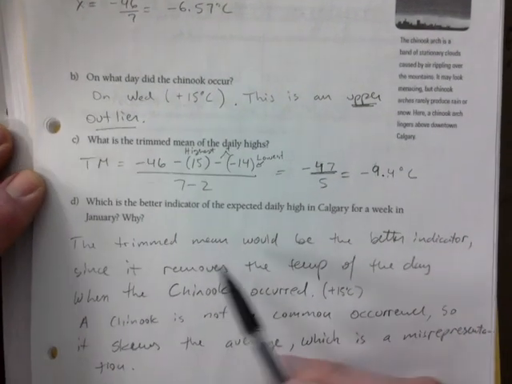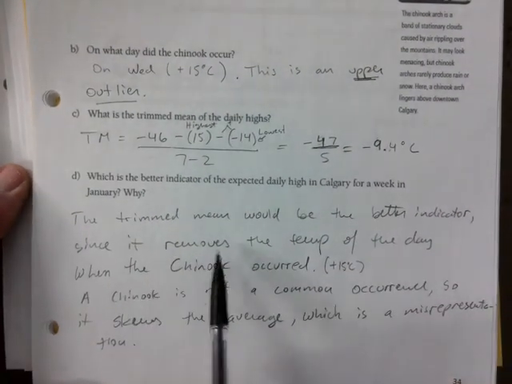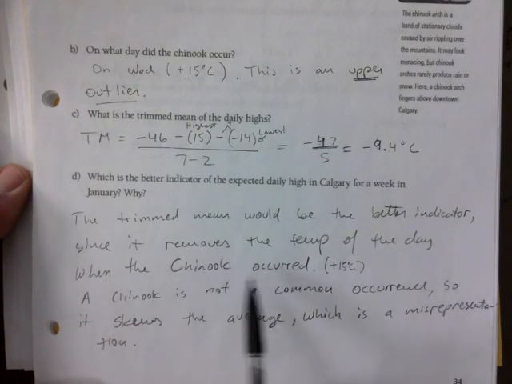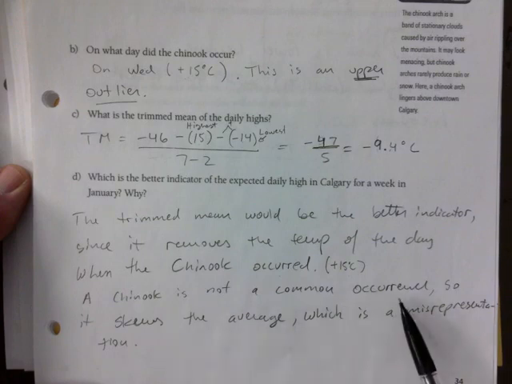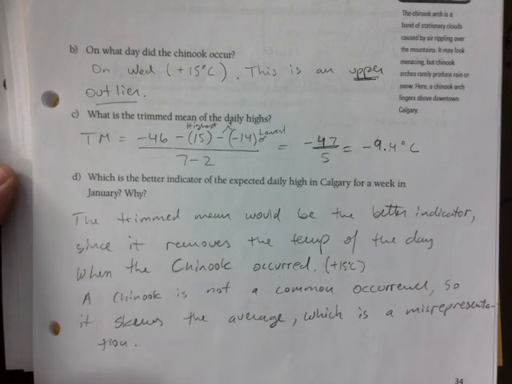And so the trimmed mean would be the better indicator here since it removes the temperature of the day when the Chinook occurred, which is plus 15. Chinook is not a common occurrence, so it skews the average, which is a misrepresentation of the actual temperature, okay? All right.